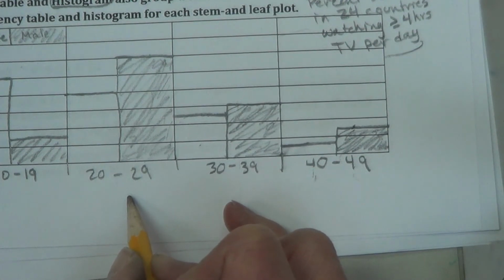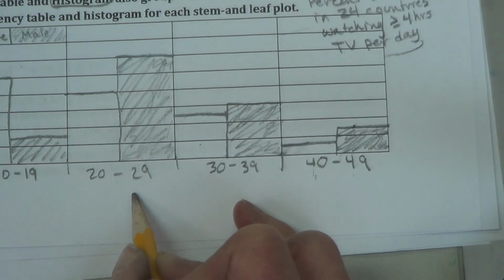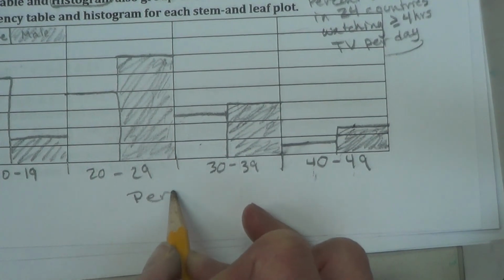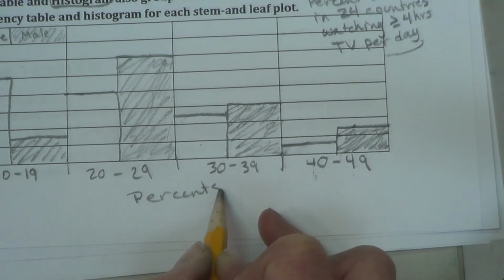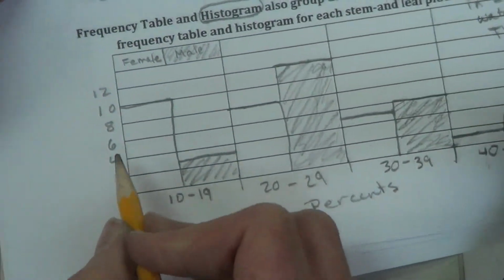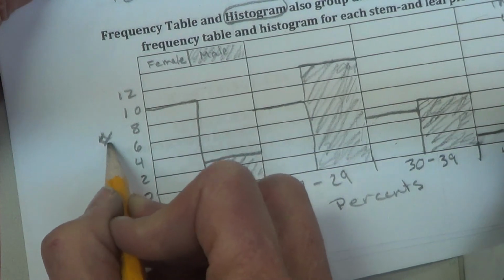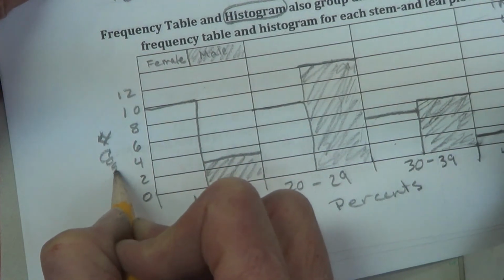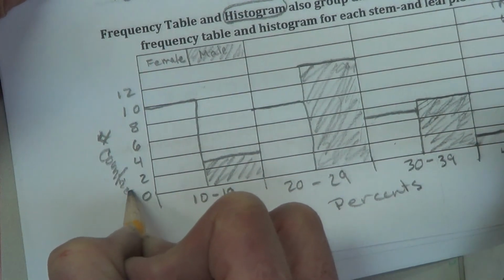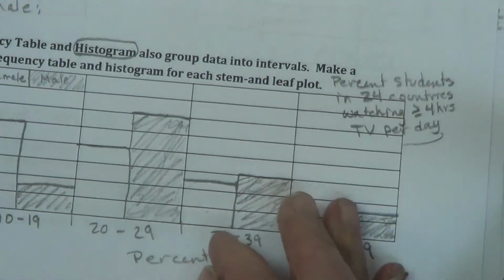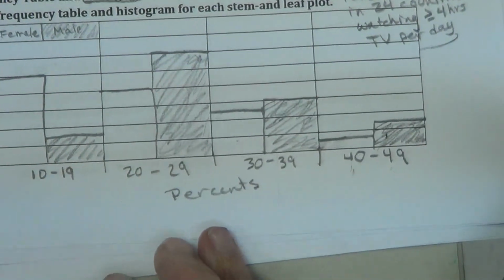You always want to put a title on your graph down here. You can write, this would be our percents, and this would be number of countries. Okay, so those titles are real important so that people can read it properly. That one's kind of hard to read and interpret.